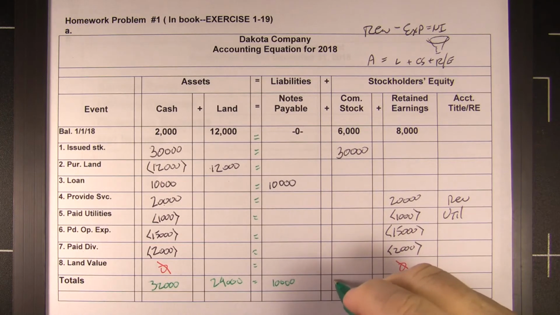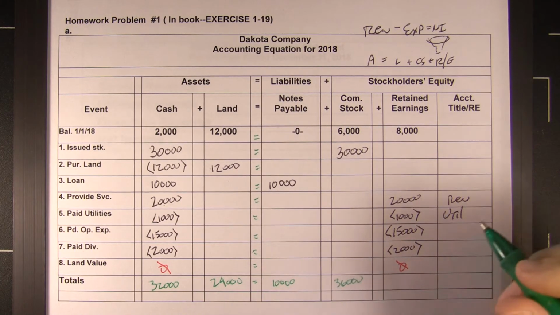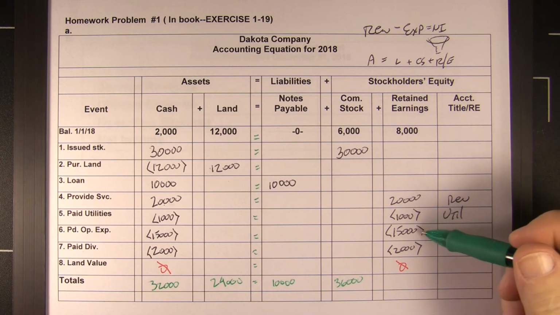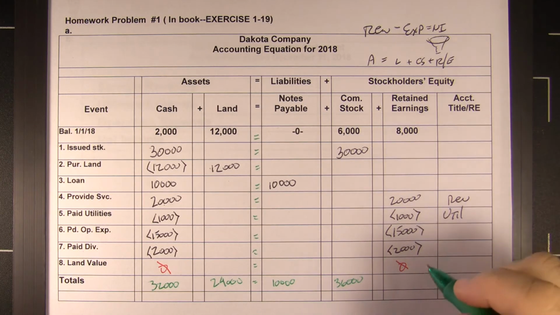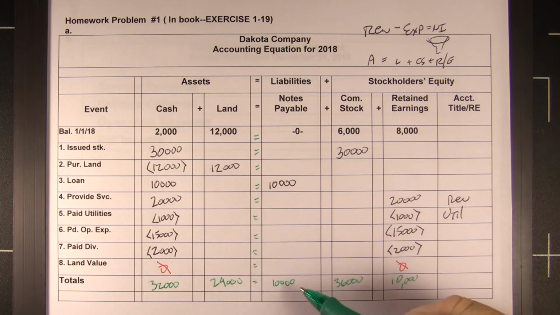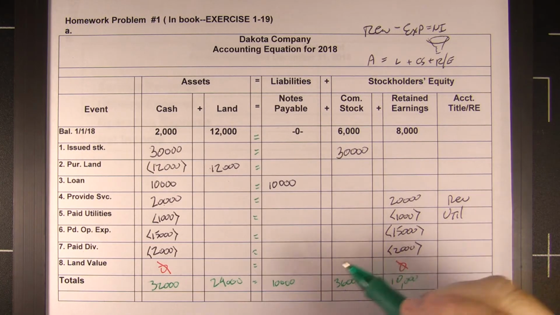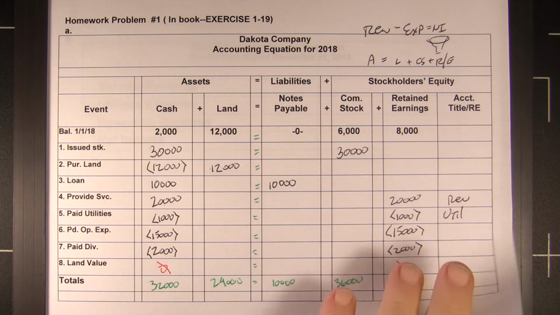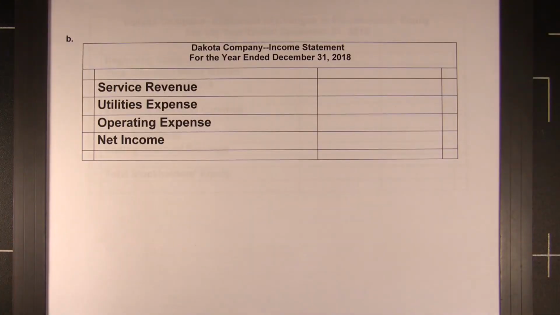Common stock, 30 and 6. I can do that one. $36,000. And the retained earnings is 8 plus 20 minus 1 minus 15 minus 2. That's 10,000. You add these together, it's 56,000. You add these together, it's 56,000. We're good. Our balance sheet balances. The next thing it asks us to do, part B, is to make an income statement.